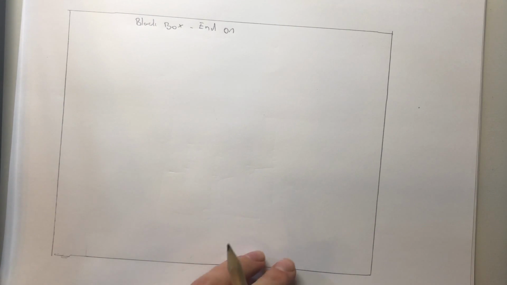So the second staging configuration that I'm going to design for you is within a black box. Now remember, a black box studio is as neutral a space as you can get. Now you will see that I've written black box end on. Now end on, all that means is that the audience are sat always facing the stage. Exactly the same as a proscenium arch, but it's not called a proscenium arch because you don't have the arch.